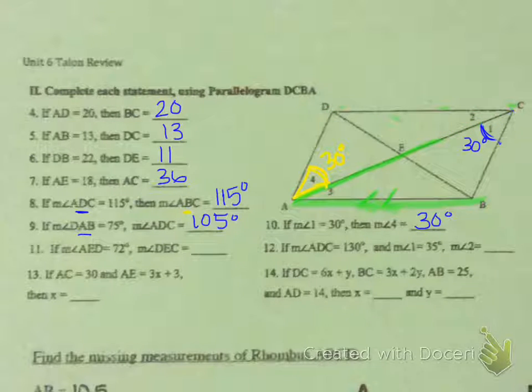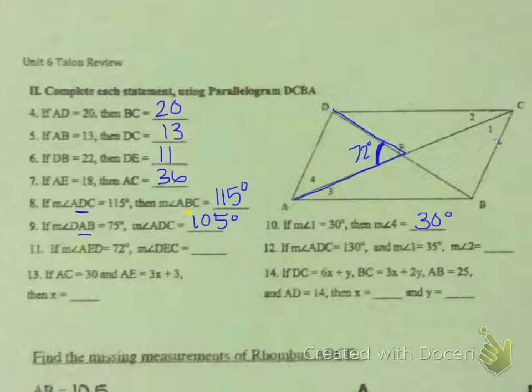All right, let's take a look at number 11. All right, number 11 says the measure of angle AED equals 72. So AED, let's look at where that is. AED, that's right here. That's this angle right here, because E is in the middle. Okay, 72 degrees. Now it wants to know what the measure of angle DEC is. I'm going to highlight that one, DEC. That's this angle right here.